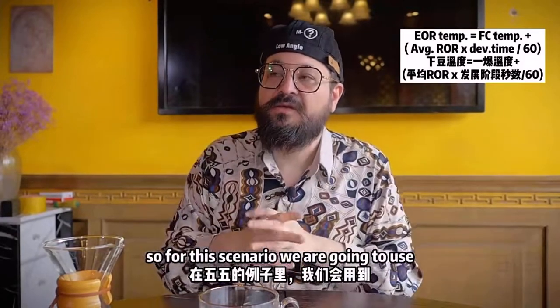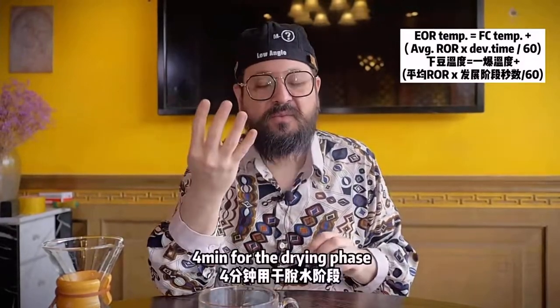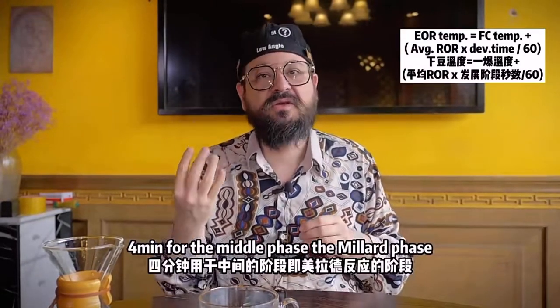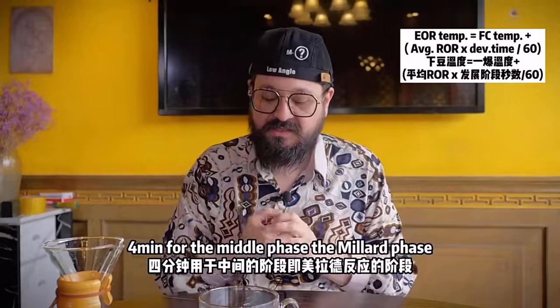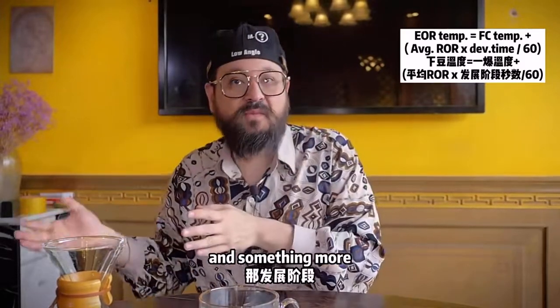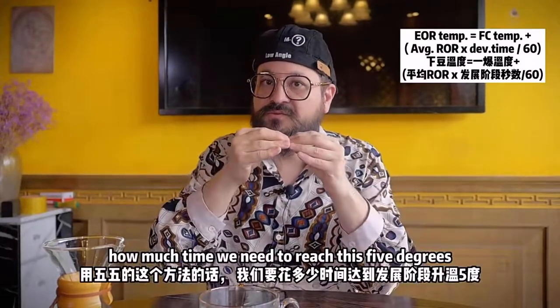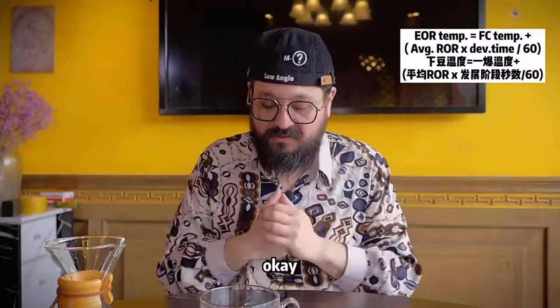For this scenario, we are going to use 4 minutes for the drying phase, 4 minutes for the middle phase, and something more, to find out how much time we need to reach these 5 degrees.